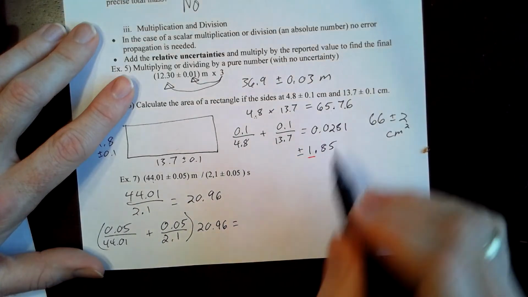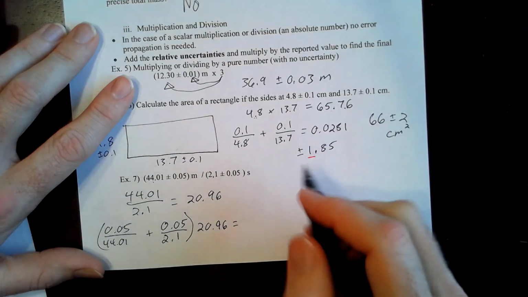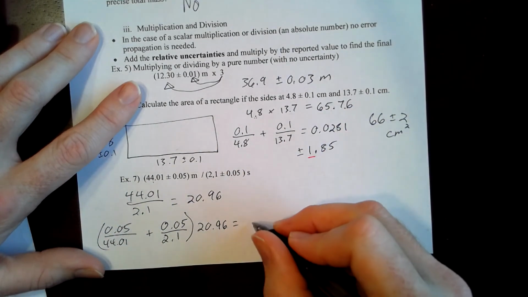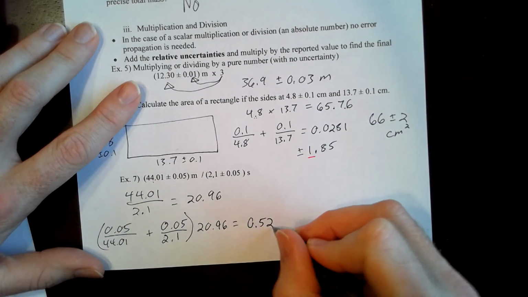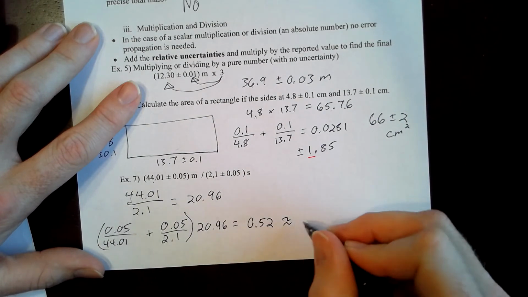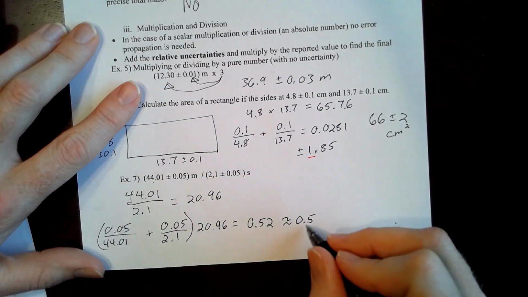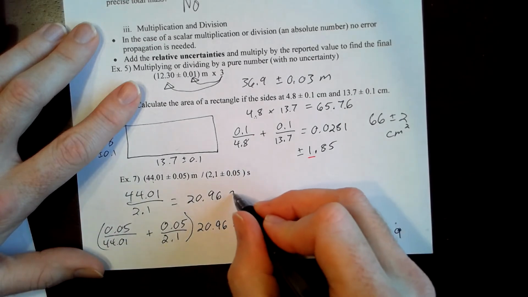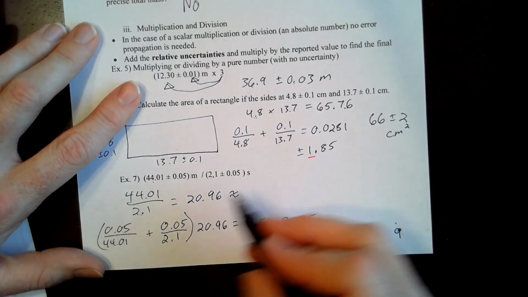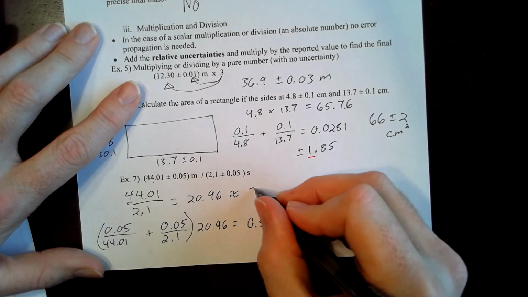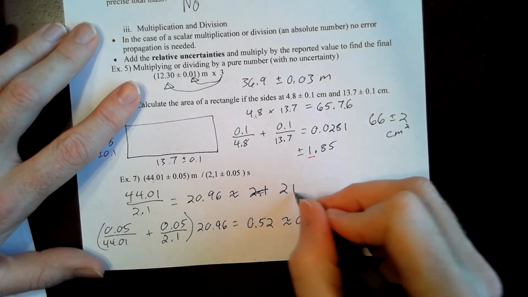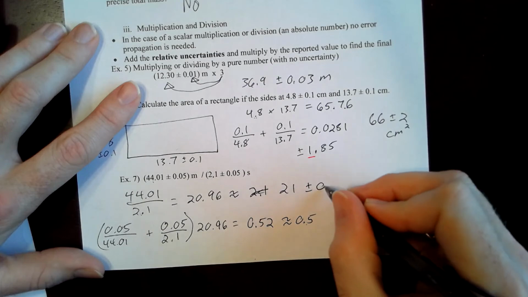It's a little bit different than the last step, but that will give us 0.52. All right. So we'll round that to 1 sig fig. That's our uncertainty. And we're going to round this one to 2 sig figs, because that's the least number. So we're going to do 21 plus or minus 0.5.